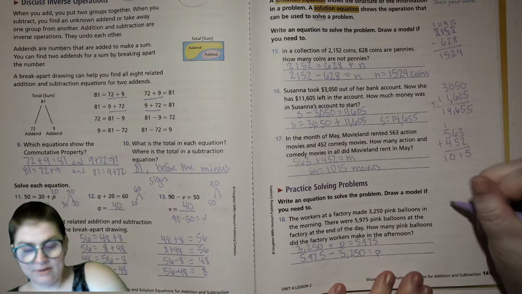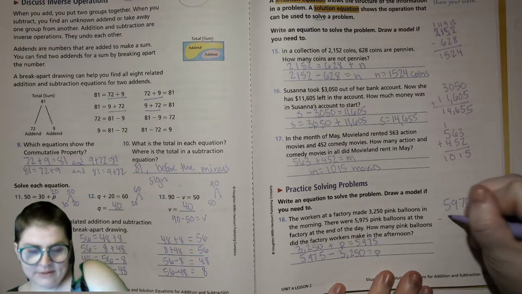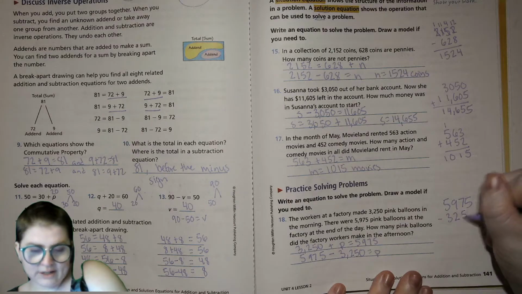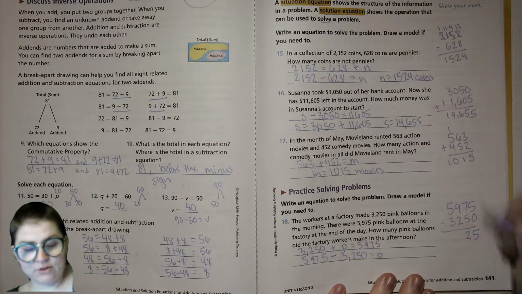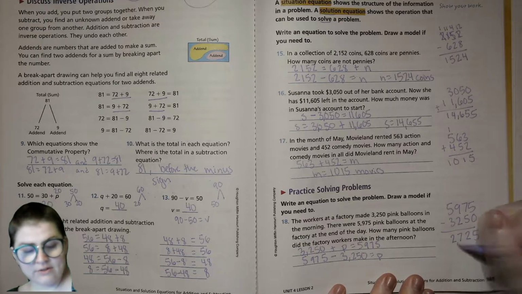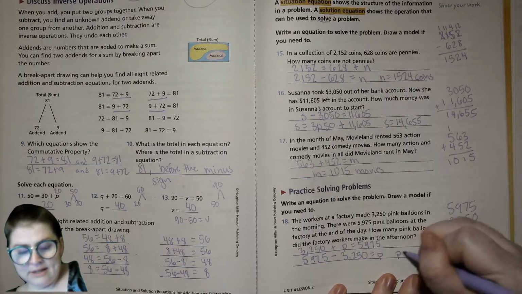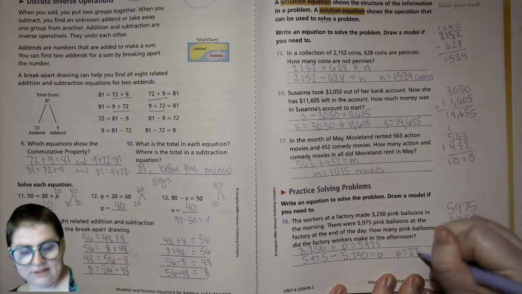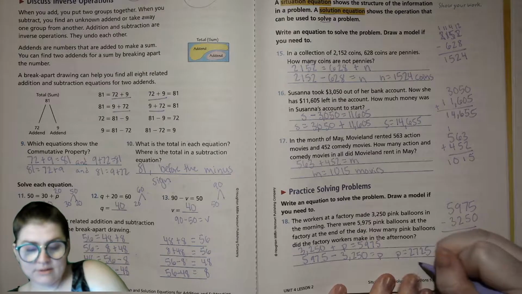So let's go ahead and do that. 5,975 minus 3,250. 5 minus 0 is 5. 7 minus 5 is 2. 9 minus 7 and 5. 3. Hey, no ungrouping in that one. So P equals 2,725 balloons.